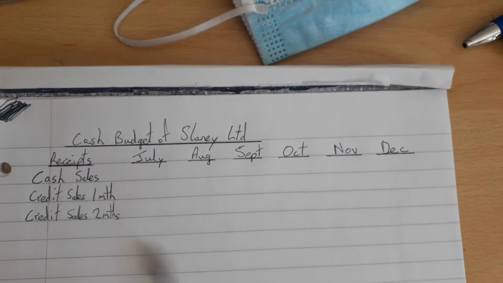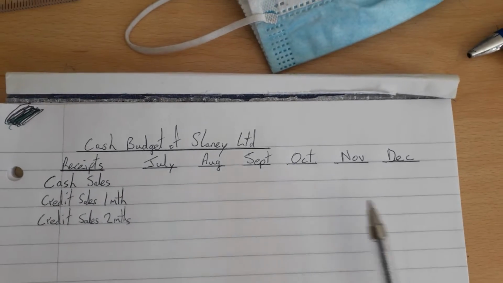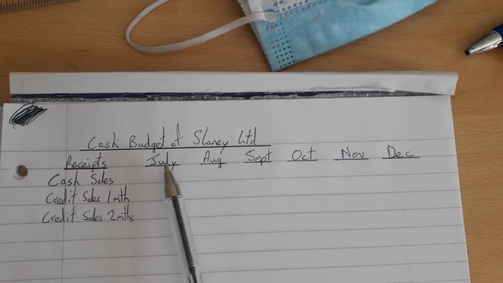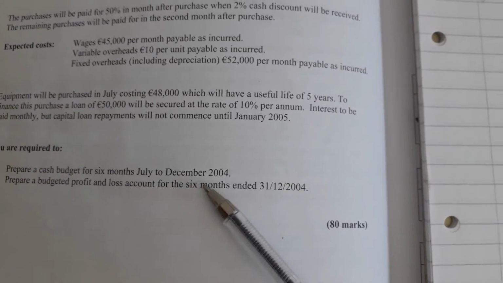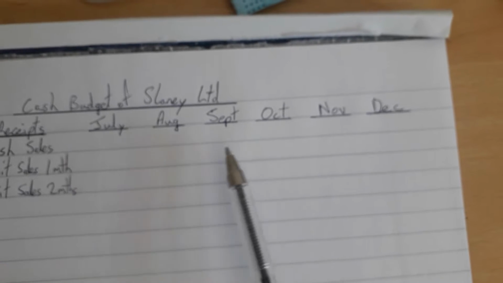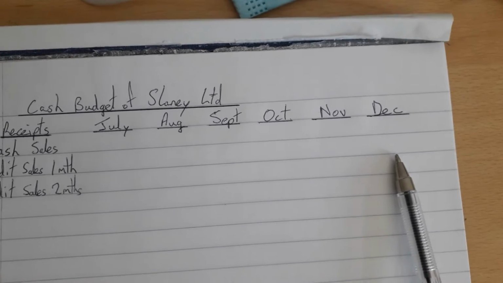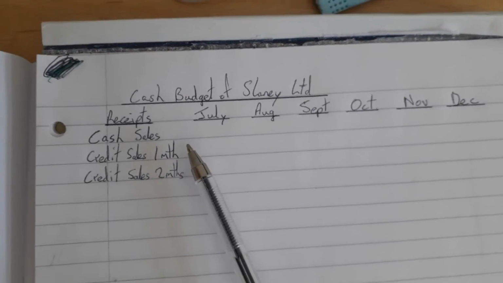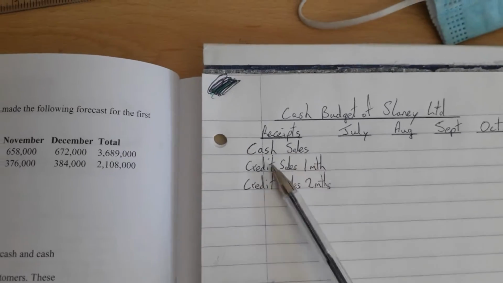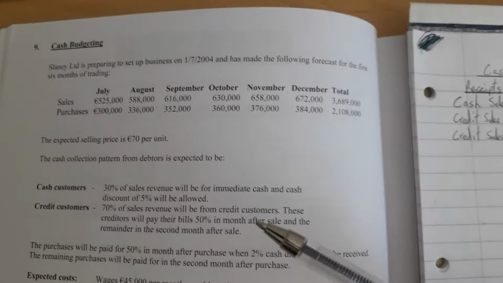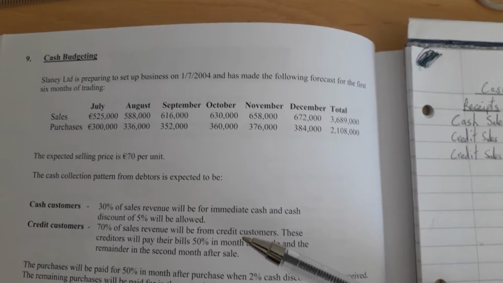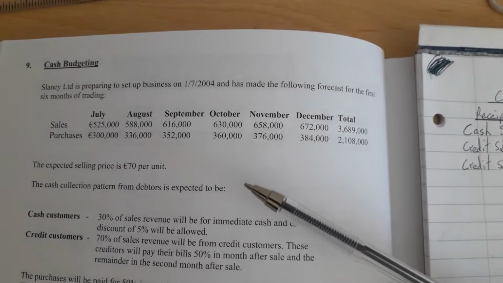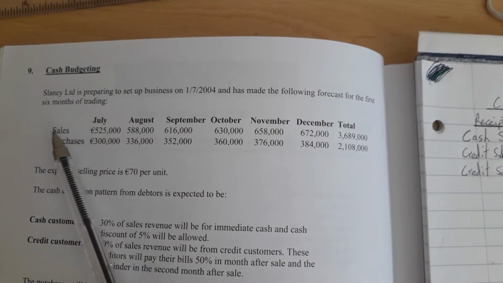Okay, so I've just laid it out here to save a bit of time. The cash budget that you're required to produce is for 6 months from July to December 2004. So I just have a column for each of July, August, September, October, November, and December. Okay, so starting off with the receipts section, receipts is just another name for income in a way, money coming in. So the information comes from a number of places.